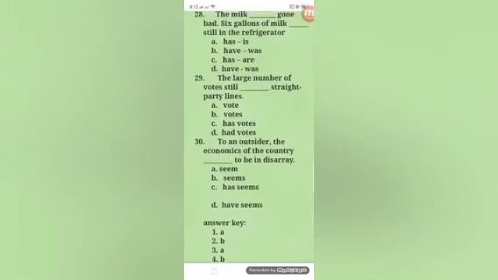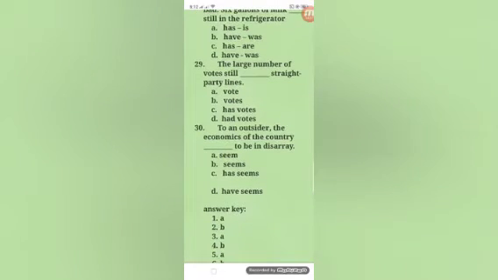Okay? Next one, the large number of votes. Okay, the large number. The expression, the number and a number: the number always takes a singular verb, and a number always takes a plural verb. So here the large number of votes still votes, letter B. So this is the expression, the number.